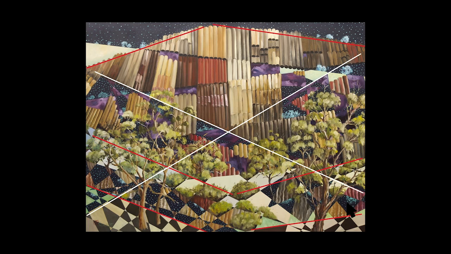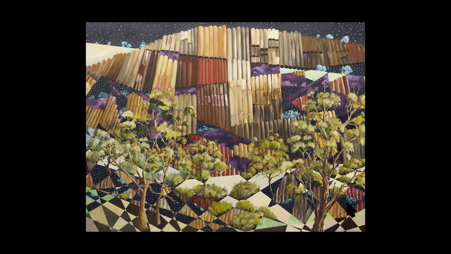You're meant to experience it as a whole thing. But those are the lines I have used to stop the eye wandering off the canvas, to lead the eye back in to the center of the canvas. And here it is without the lines again.